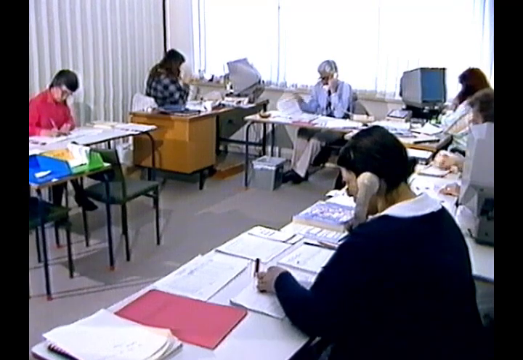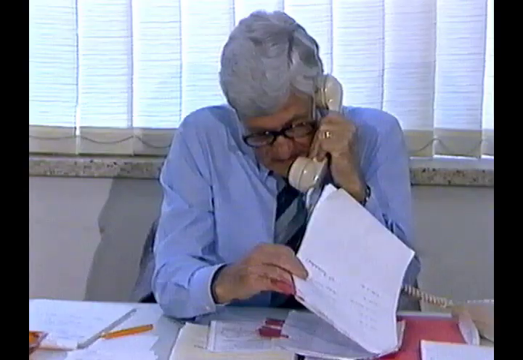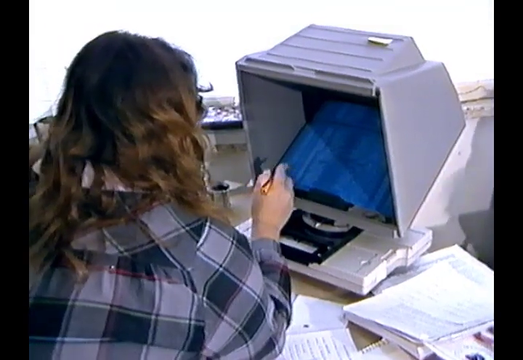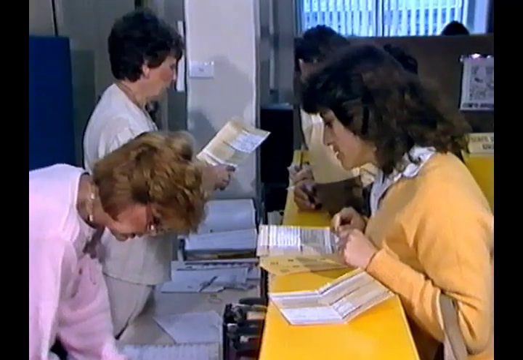The rolls are very important. They are simply lists of people who are entitled to vote, although a person may only vote at an election if he or she is enrolled for the district in which the election is being held.